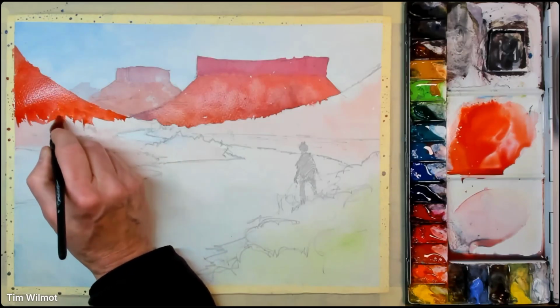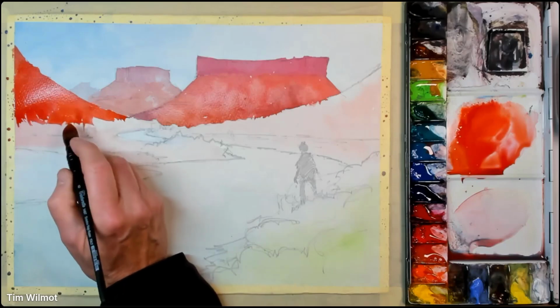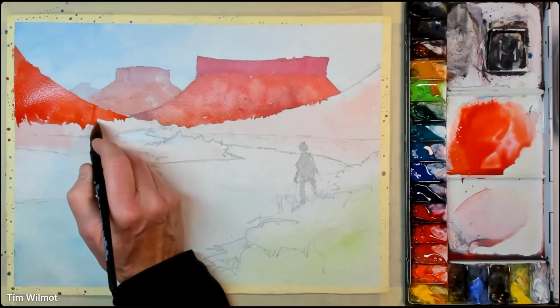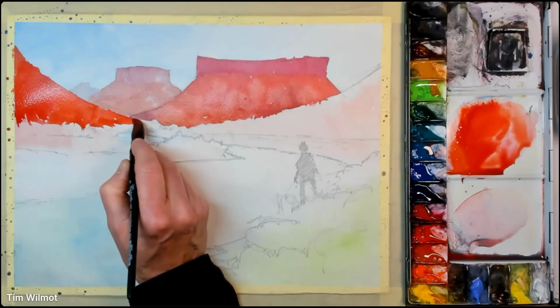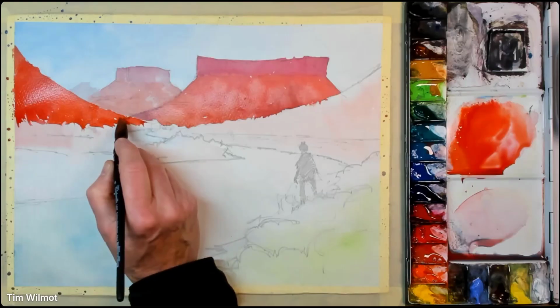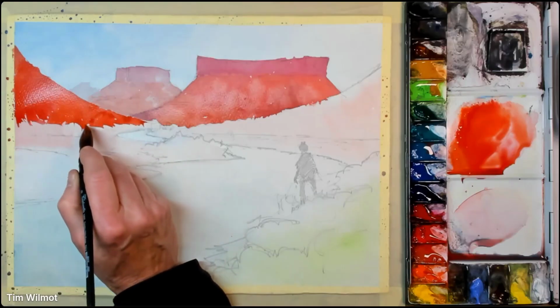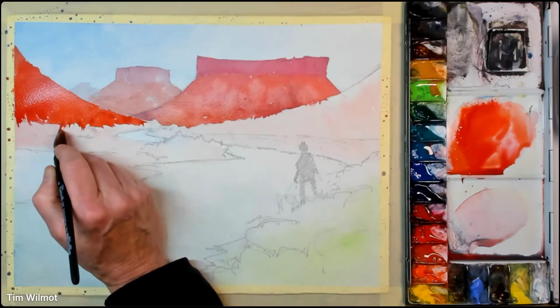And I need to transition into a green now for the lower part of the slopes.